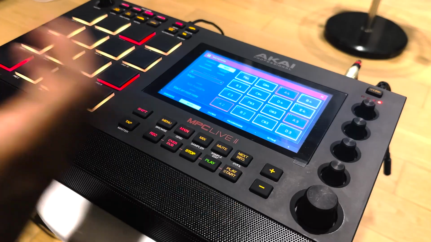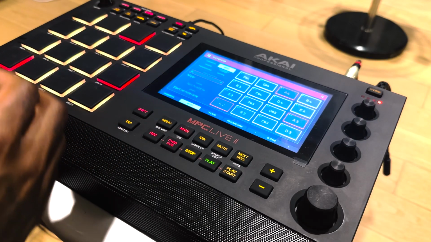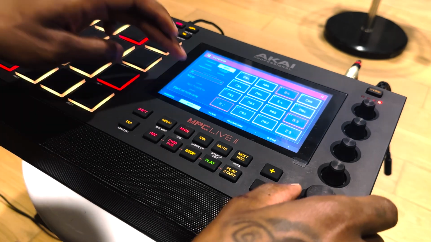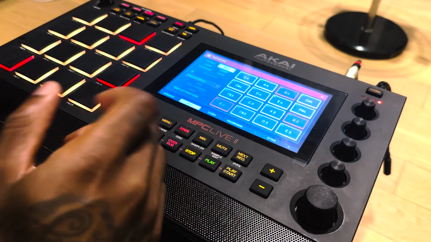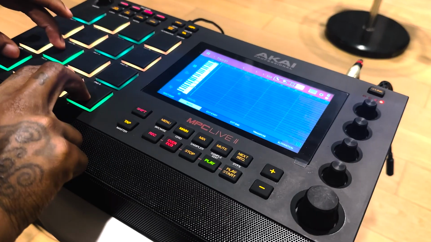If you're new and you don't understand what Pad Perform is, I have a whole full tutorial that you could go check out. This is primarily where you're gonna be able to just set your pads into a scale. I'm gonna actually go to B natural minor. Now I'll just play some chords.